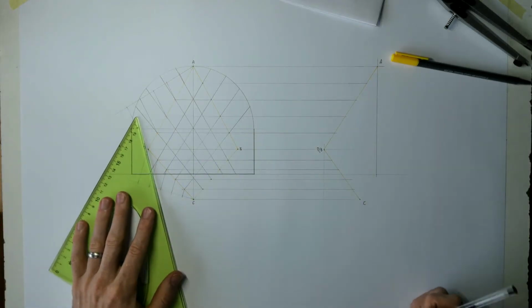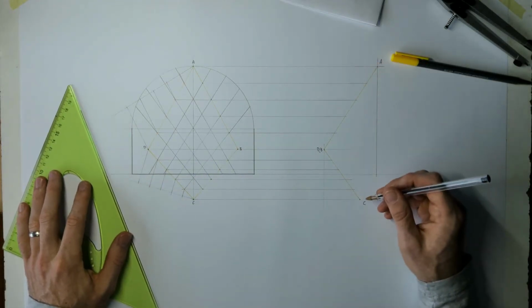All right, and I've got my straight line elements.